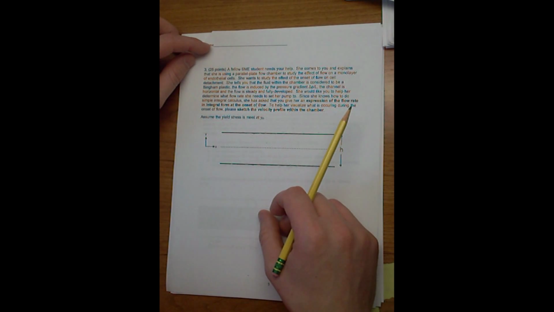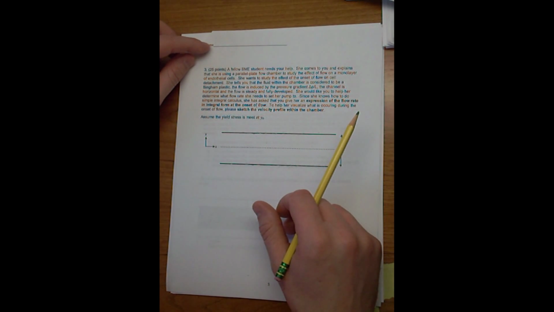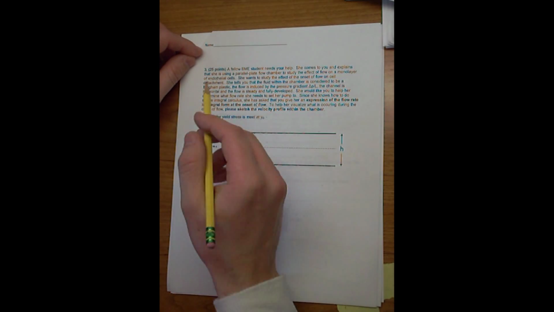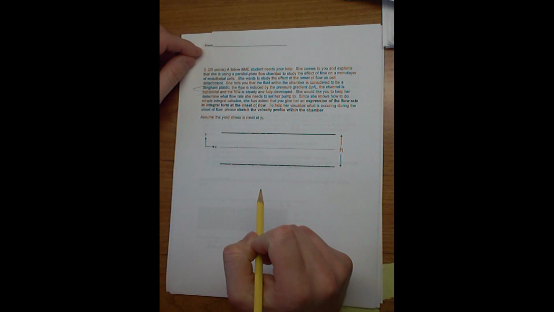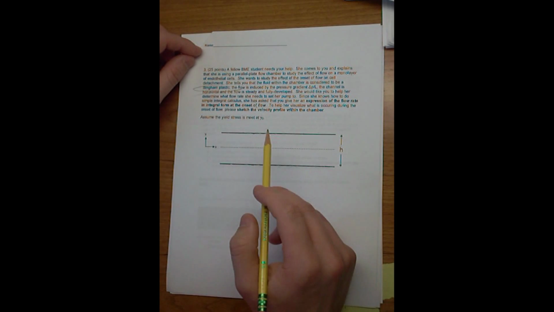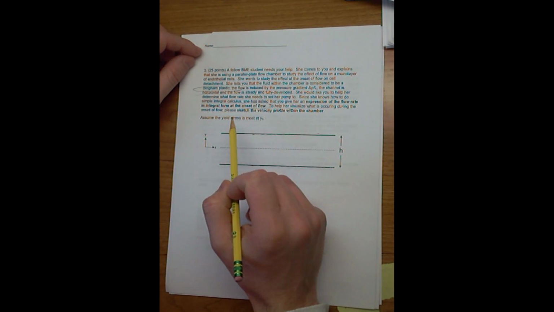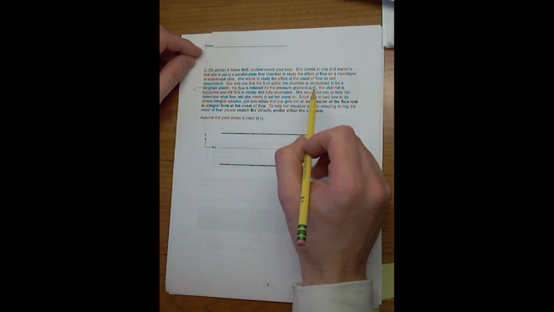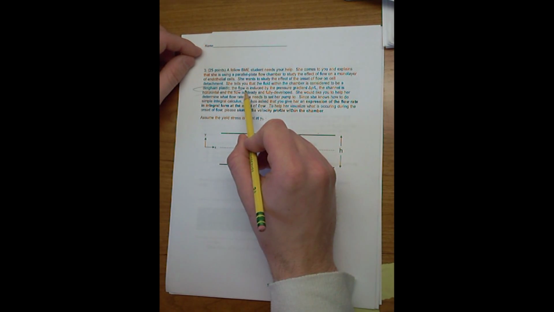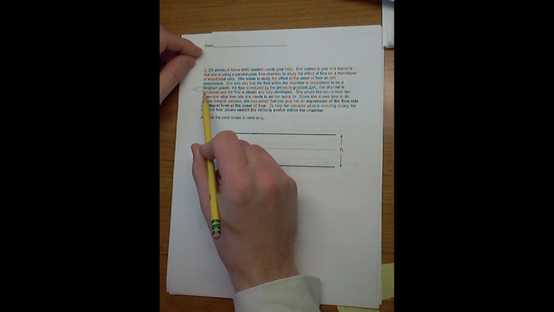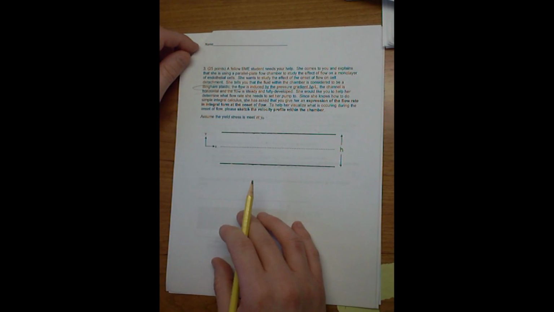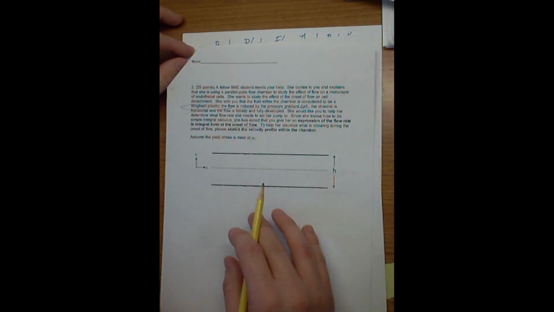So when you look at this problem, you've got to know a couple of things. One is you're working with a Bingham plastic, and you want to figure out what happens at the onset of flow. And again, I give that the flow is induced by a pressure gradient, the channel is horizontal, and the flow is steady and fully developed once it begins to flow.